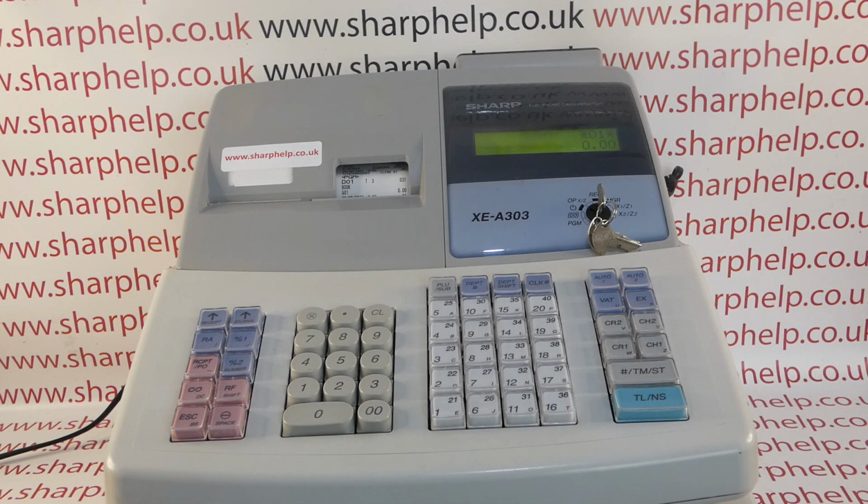This video from Sharp, we're taking a quick look at department programming on the XEA303, 406 and 40S registers. In this video I'm obviously using the 303, but the process is the same across the range. So your departments are your 20 sales buttons or category buttons here. With the use of the shift and department number button, you can upgrade this to up to 99 departments.